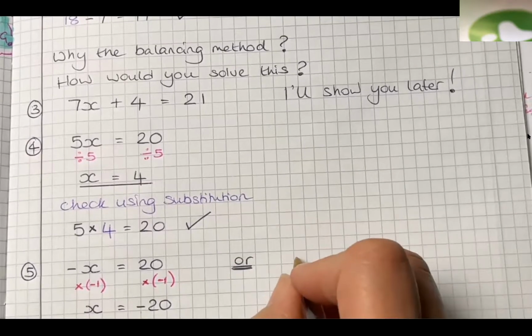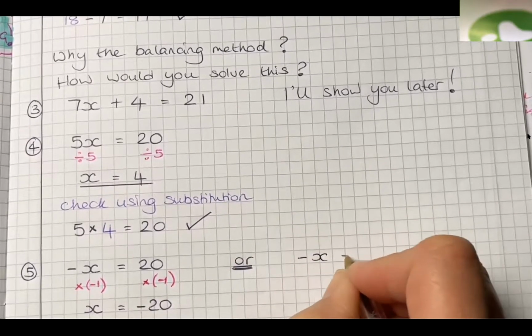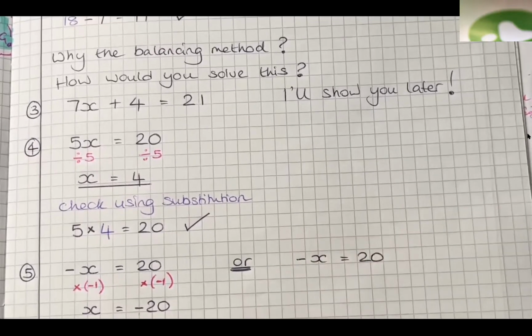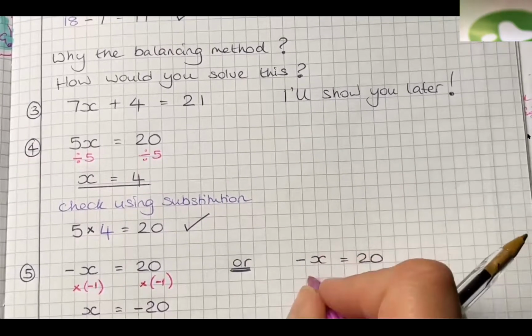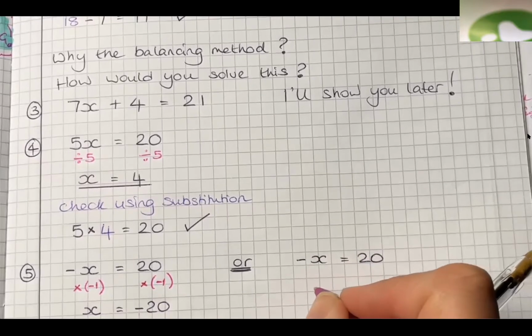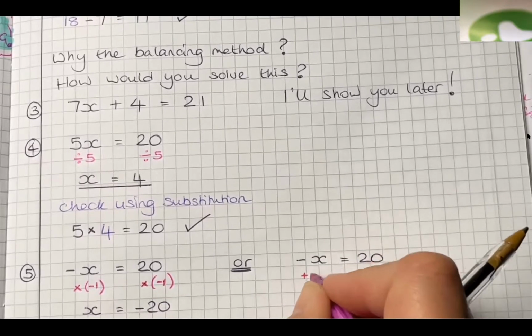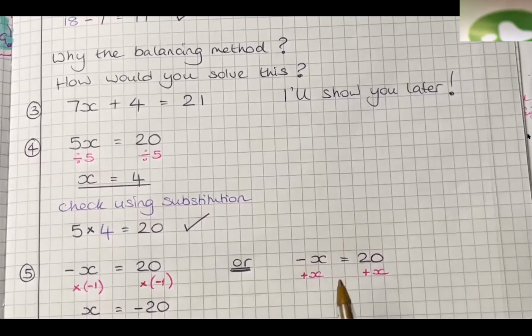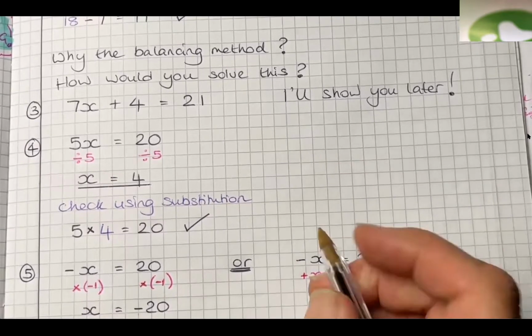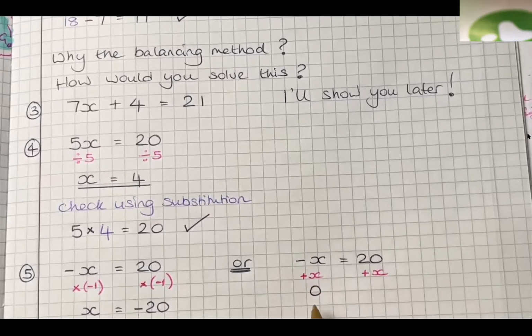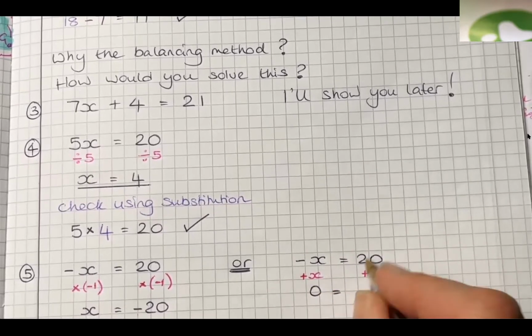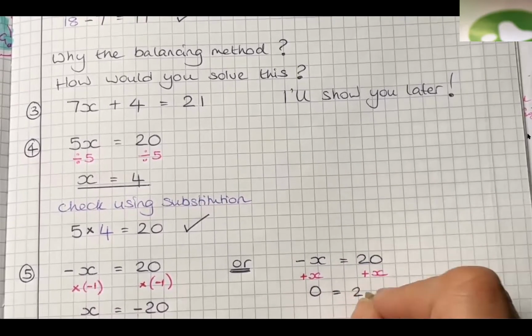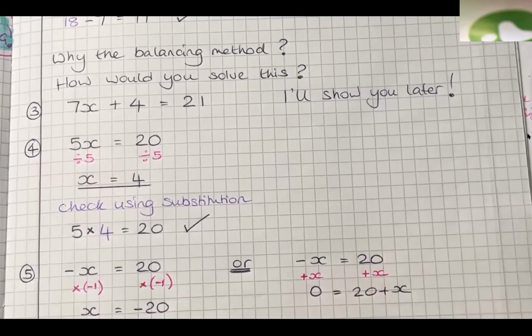Okay, I can say I've got negative x equals 20. I could add, it's a bit hard, well, let's try. I'm going to add x to both sides, but you're going to have to understand that if I've got a negative x and I'm adding x, I'm now going to have 0 on the left-hand side. And on my right-hand side, I'm now going to have 20 plus x.